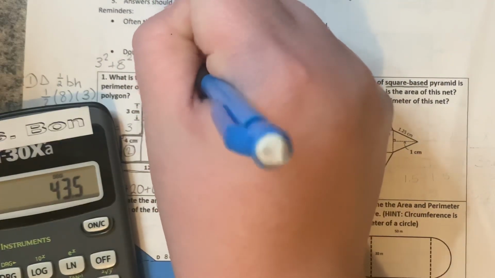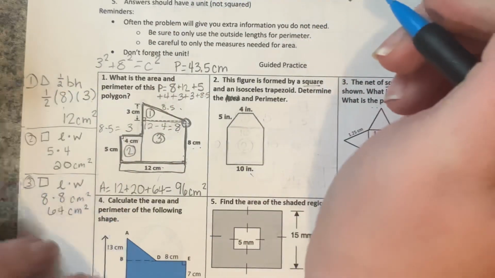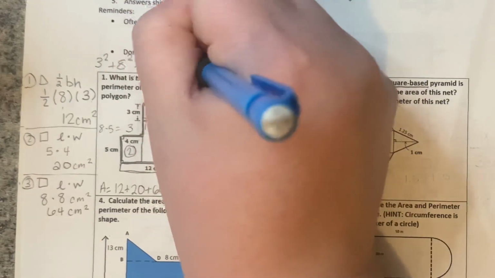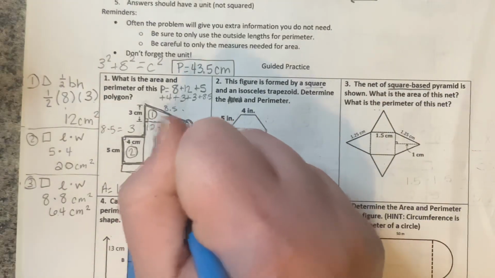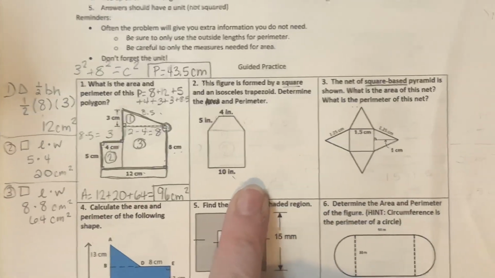P equals 43.5 centimeters. Remember, perimeter does not get a square. It doesn't get anything extra. So my two answers for this question: perimeter equals 43.5 centimeters, and my area is 96 centimeters. Let's go ahead and talk about the second problem.